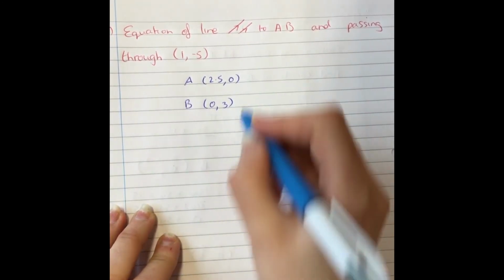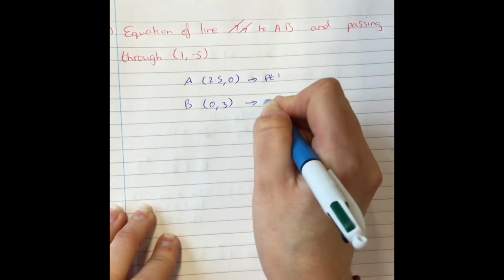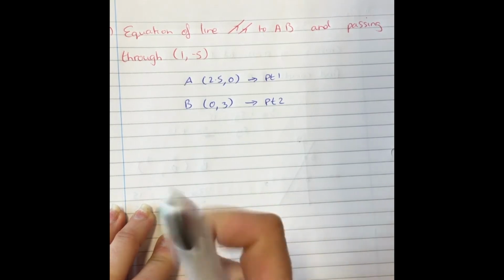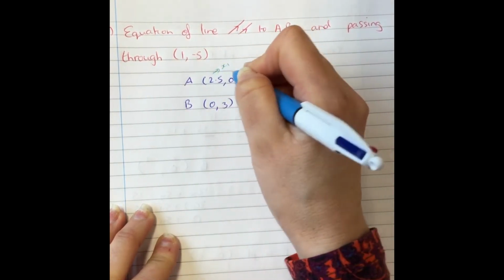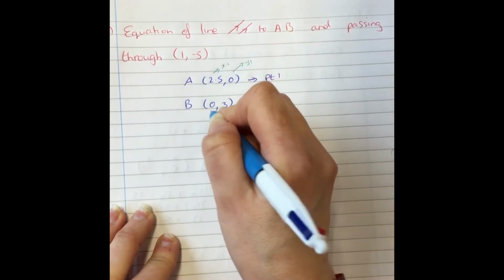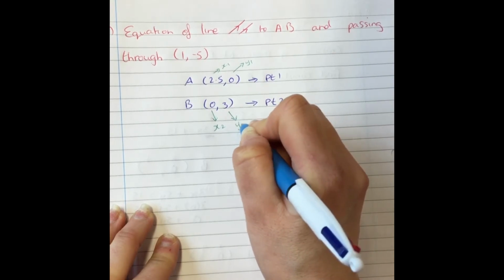I'm going to call A point 1 and B point 2. That means that I can call this x-coordinate x1 and this y-coordinate y1. I can call this x-coordinate x2 and this y-coordinate y2.